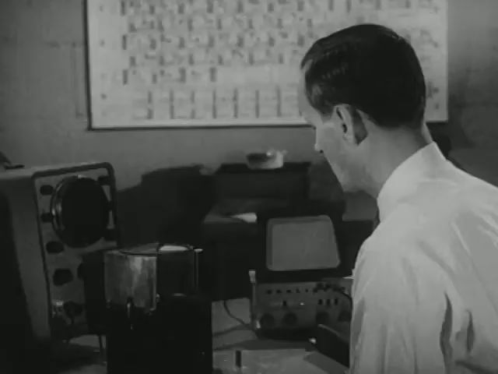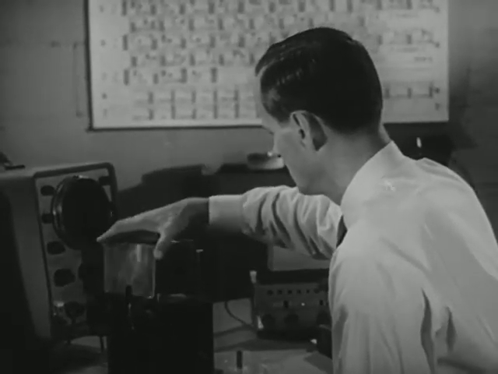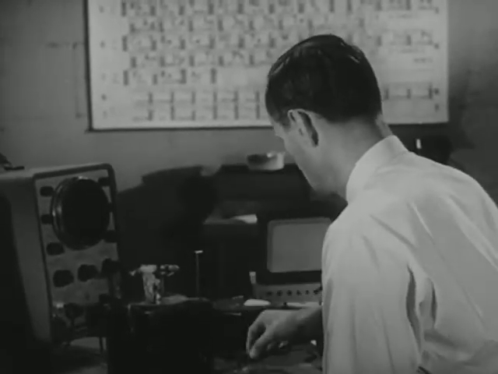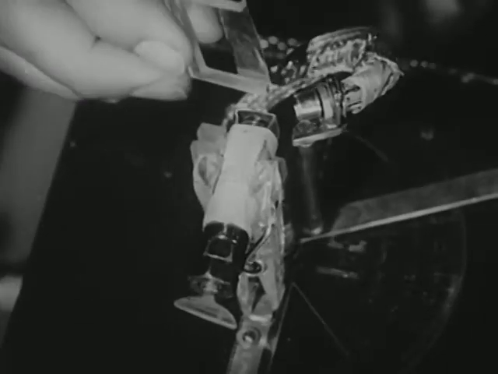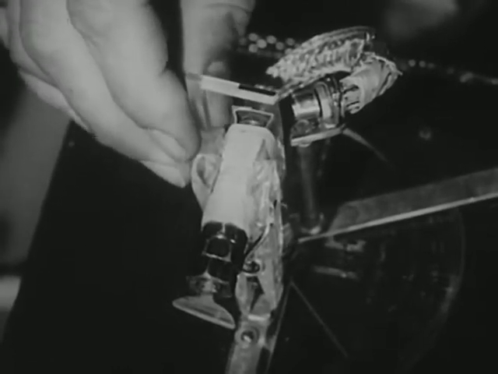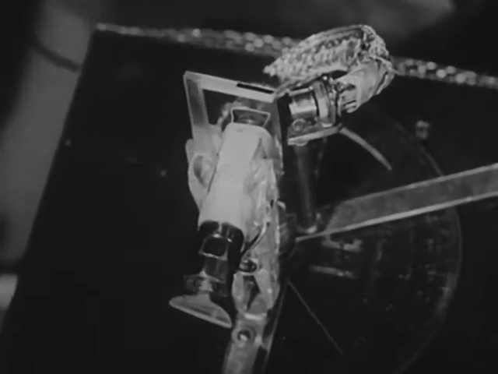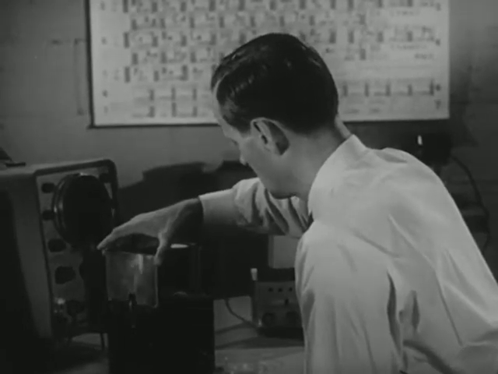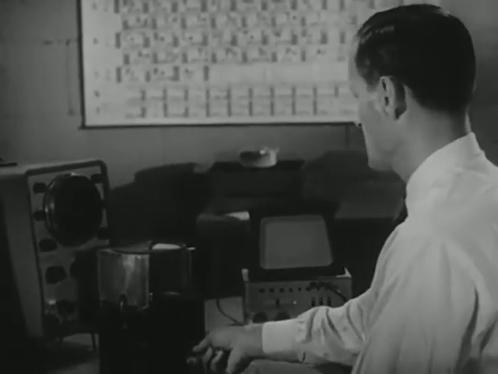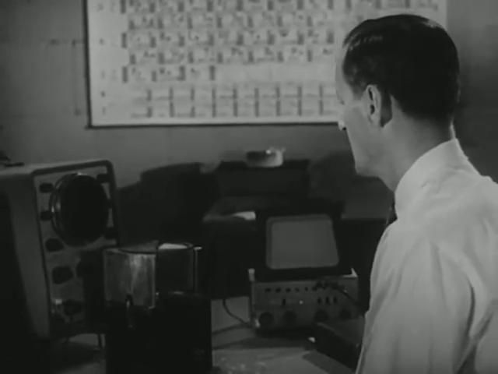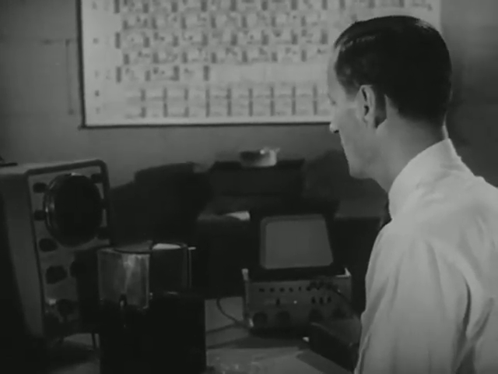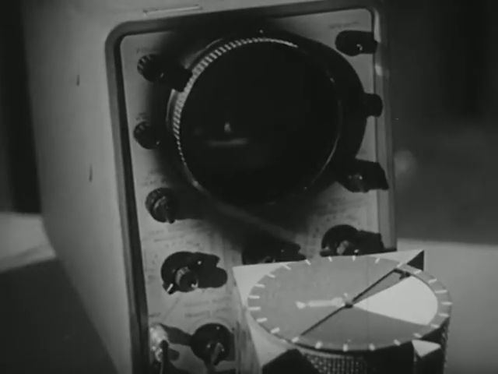Now let's put the gold foil back. Now the gold foil is back in the beam of alpha particles, and we'll wait and see. There's a count already, 2. This wide-angle scattering seems to be caused by the presence of the gold foil, all right. What is going on?